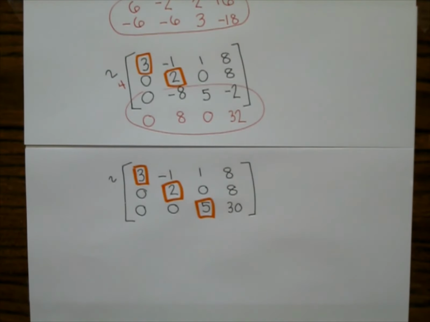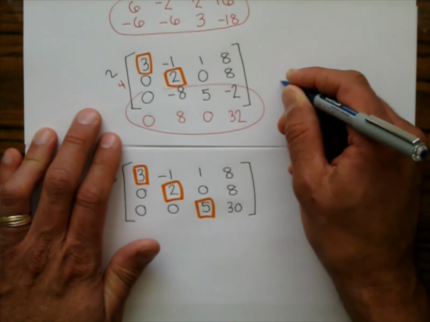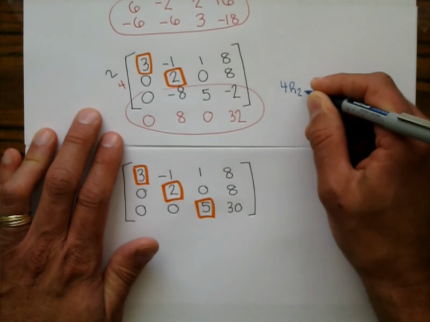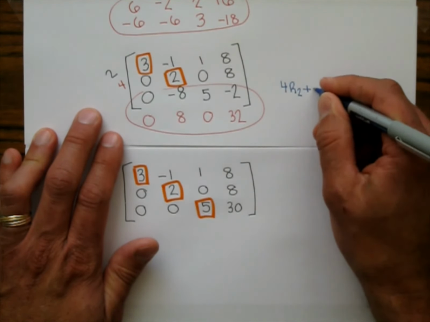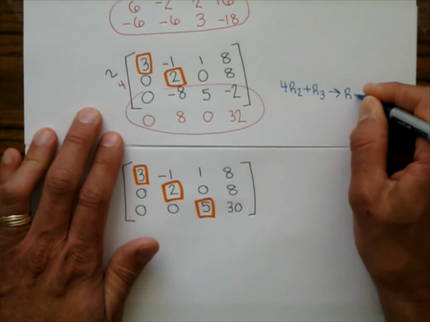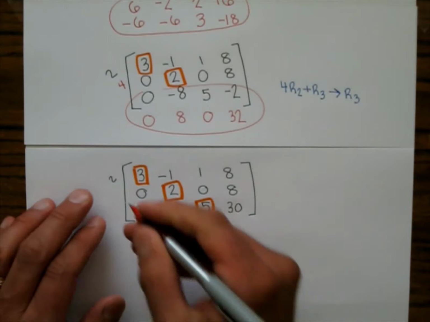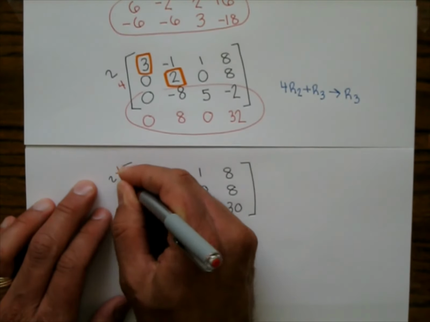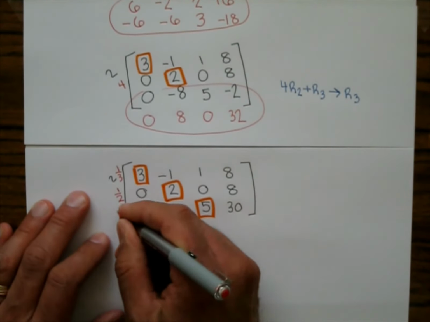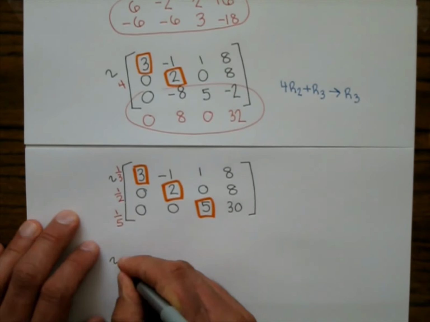Okay, let's write the machine language. Here we have, what did I do? I went 4 times row 2 plus row 3 gives me a new row 3. Then on this one I'll multiply the first row by 1/3, the second row by 1/2, and the third row by 1/5. And so let's see what it gives me.